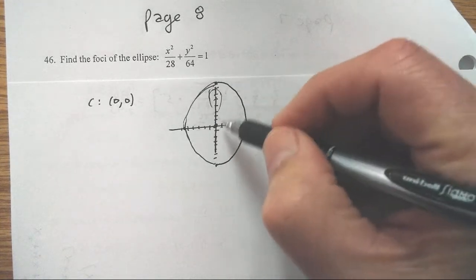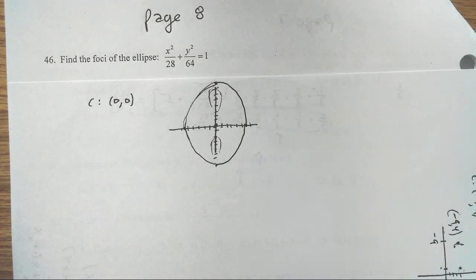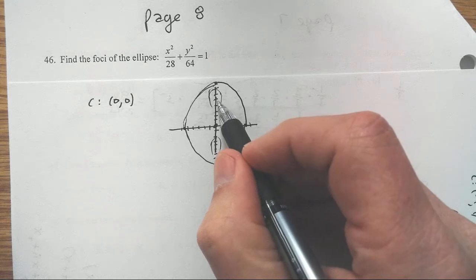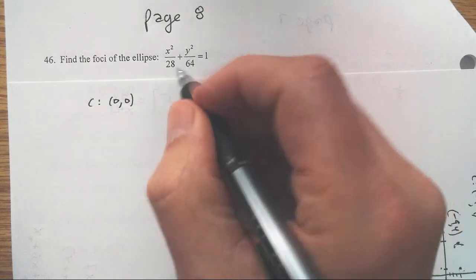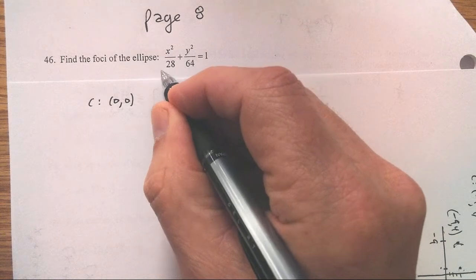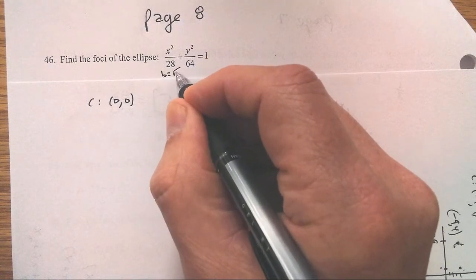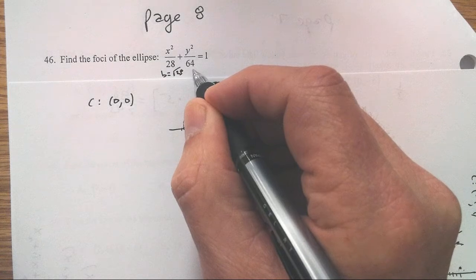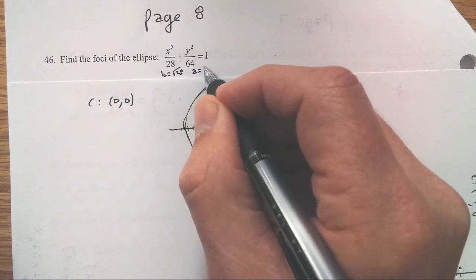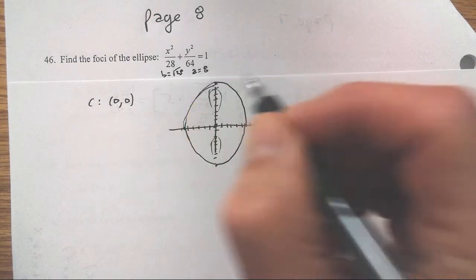The foci are going to be in here and here. Foci, you can't spell foci without C. The biggest of these values, here's B. B is square root of 28, and A, the larger of these, is square root of 64, 8.